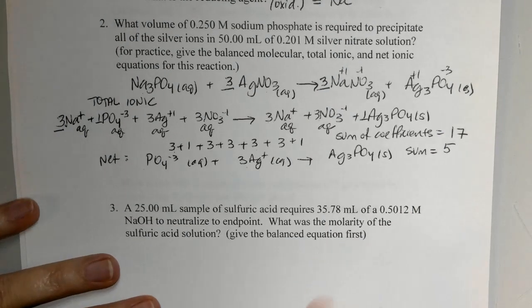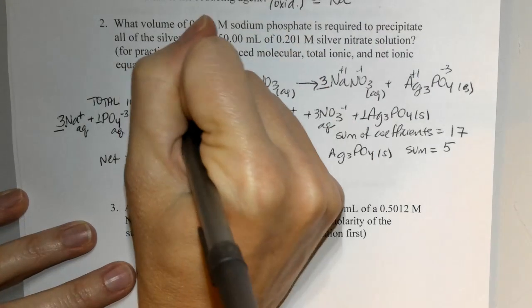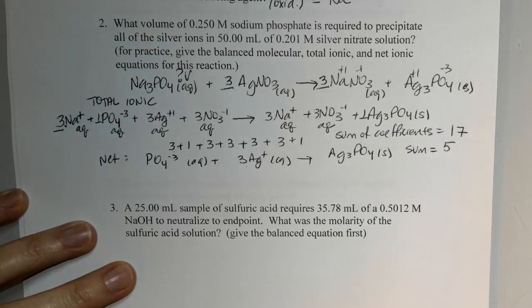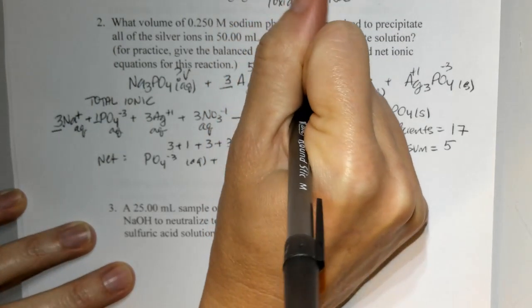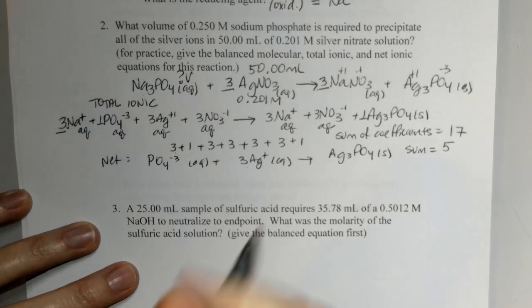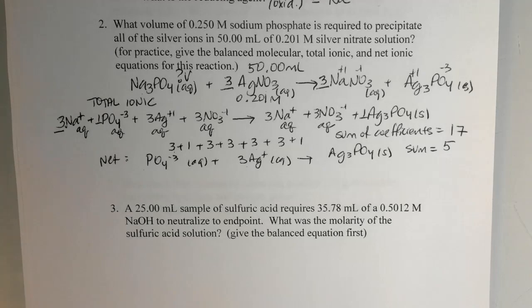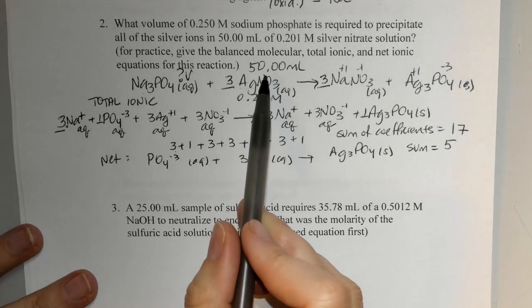All right, now for the actual question. So we want to know what volume of the sodium phosphate would be needed to precipitate all 50 mils of 0.201 molar silver nitrate. And we want to precipitate out all the silver ions. So basically, all that's really asking is we're just moving that reaction 100% forward, right? So we don't really have to worry about the silver specifically, we just want to make sure and precipitate all of it, right? So we start with what we've got.